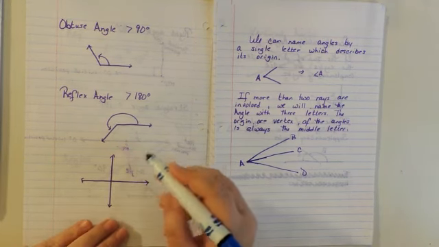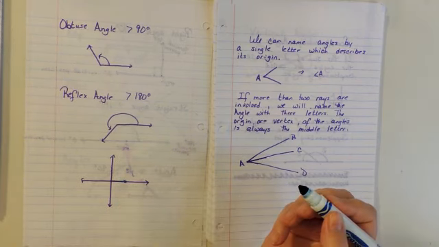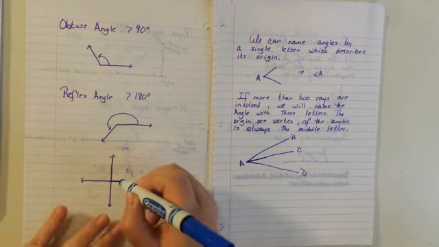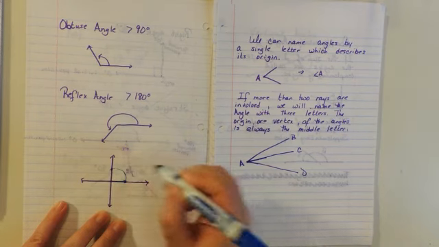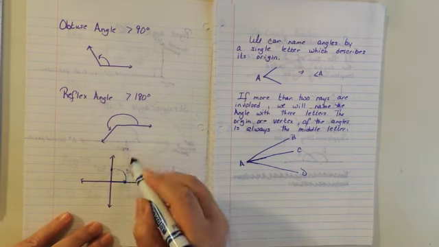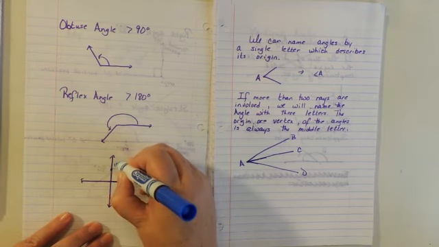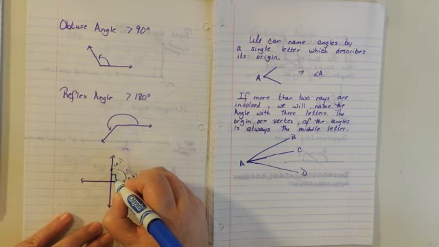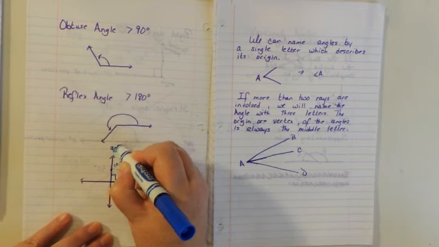If we have a coordinate plane and we start 1 unit out, here's our initial position, and we start moving counterclockwise. Here we were at 1, 0. That was our coordinate point, right? Here we're at 0, 1. And we have moved 90 degrees. That's a 90-degree angle.